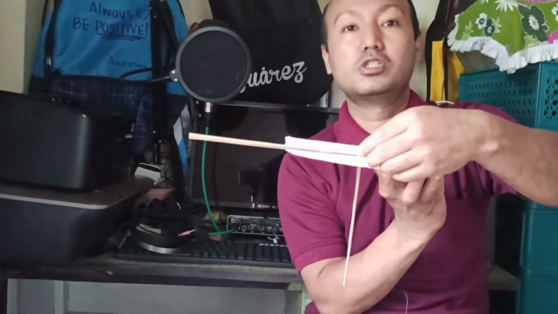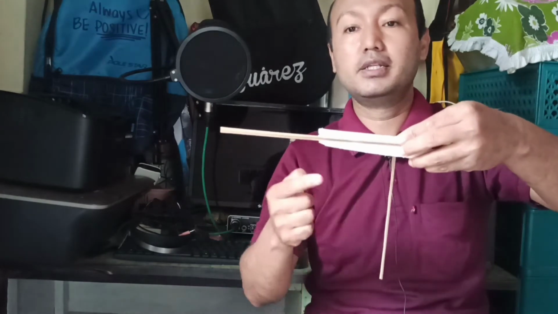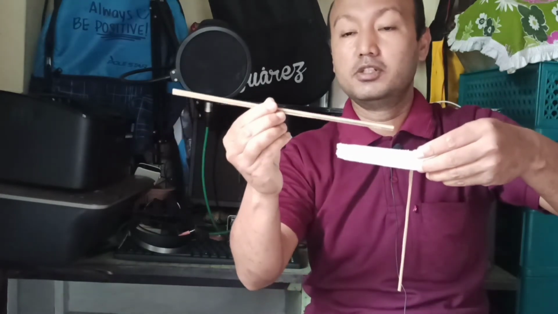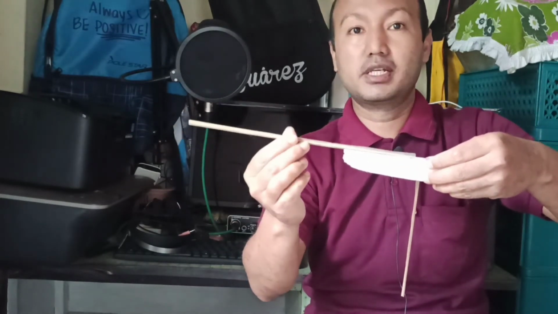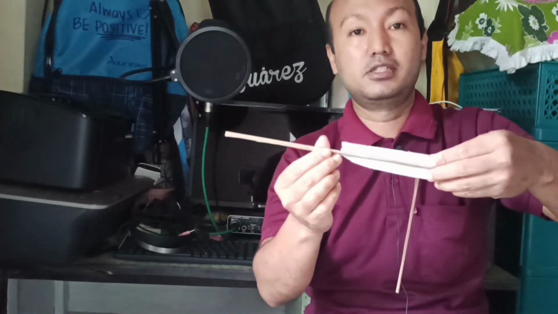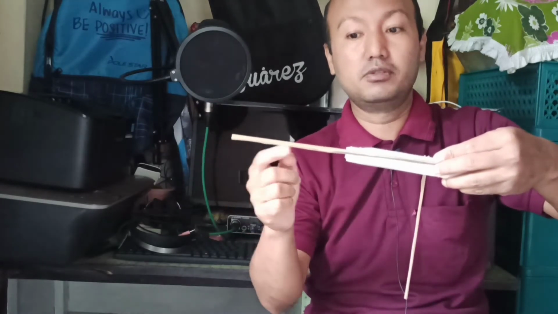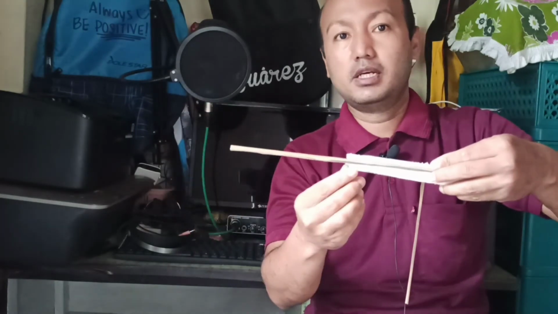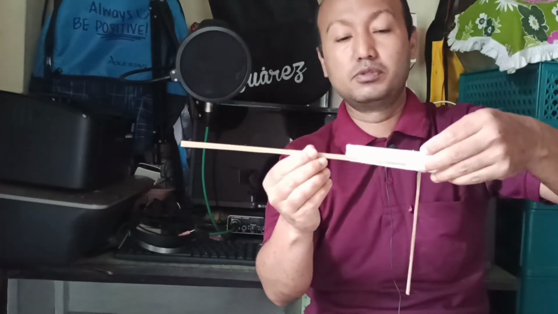If I change and change again, now it is changed. Now it is perpendicular, the normal and the magnetic field. Think of this bamboo stick as a magnetic field, magnetic field lines of force. There are so many lines of force, but I represent only one, okay, in order to explain it.